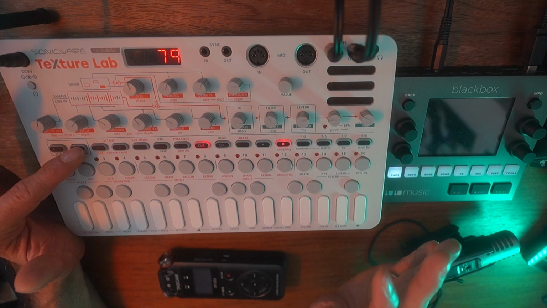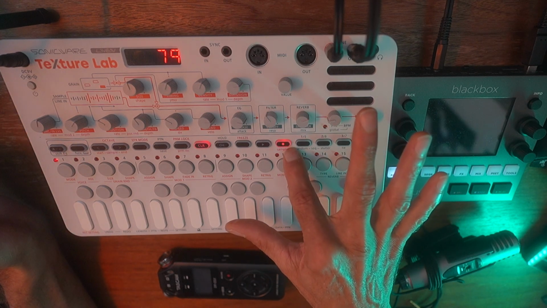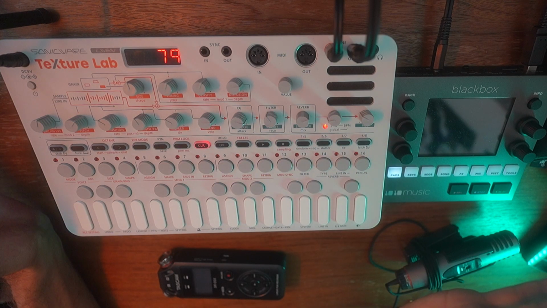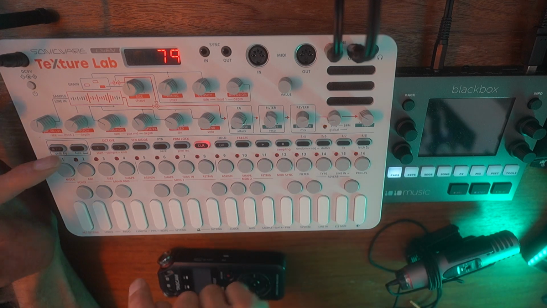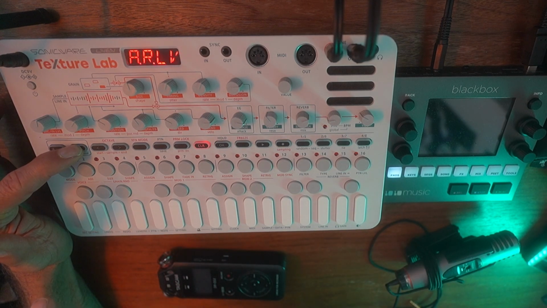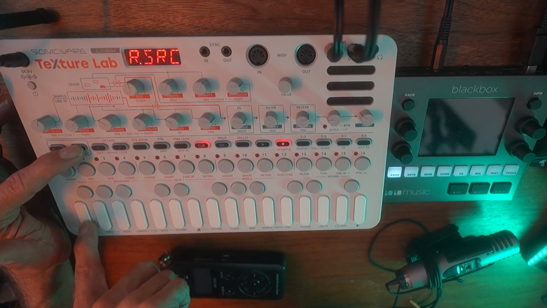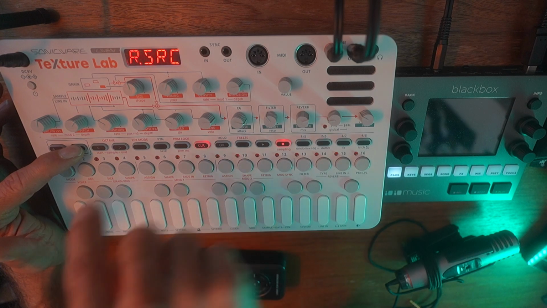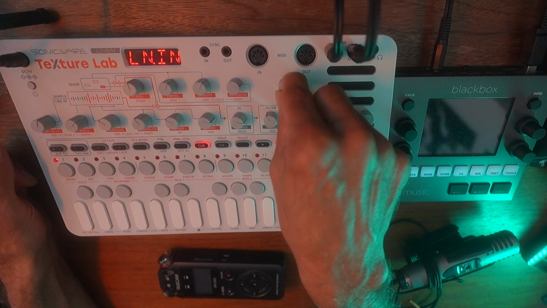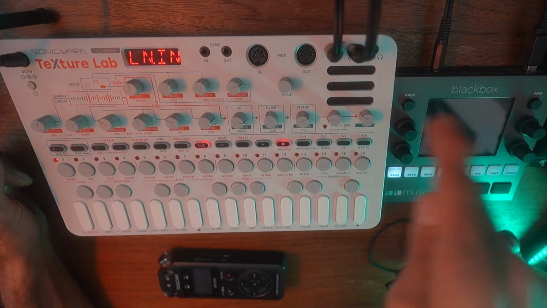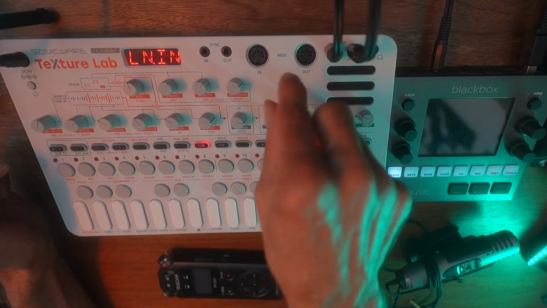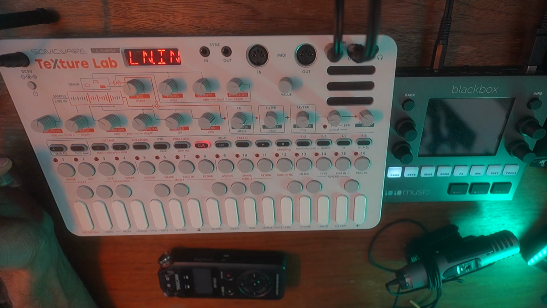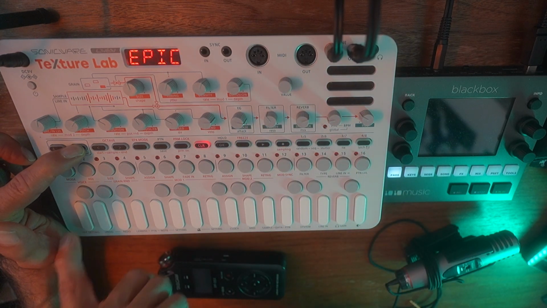Okay, so once you get your level set, the sampling button is flashing. There's another thing that I have set up. Where's record settings? So we're going to go function record settings. So this is record source. Record source can be line in or pattern. We're going to leave it on line in because we're recording from an external device. Or you could put it on pattern and resample something that's already in here if you wanted to. We're leaving it on line in.